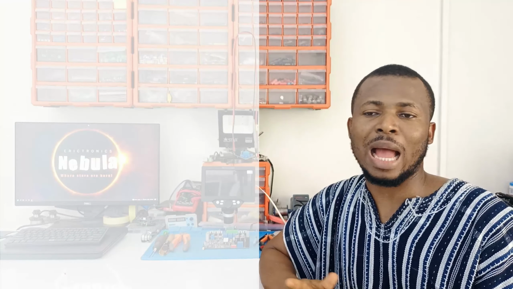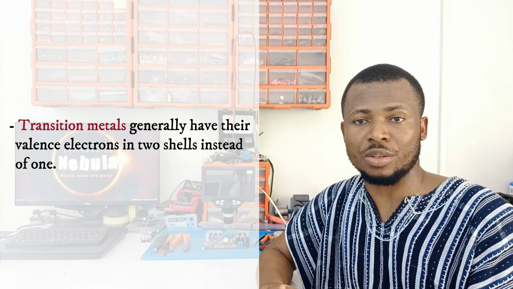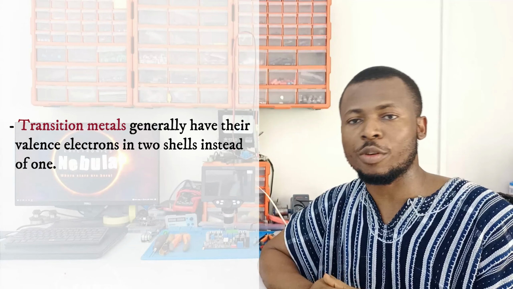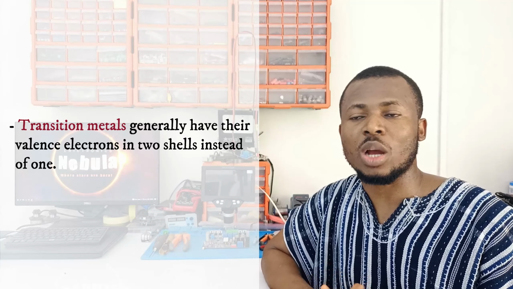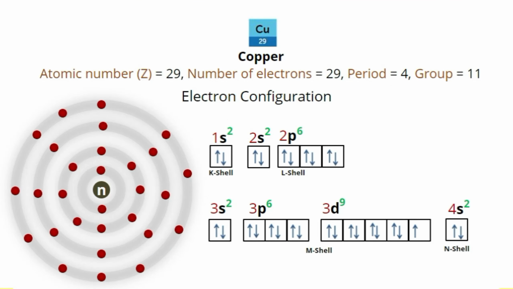The reason this happens in the case of transition metals is that they generally have their valence electrons in two shells instead of one. Take copper for instance. In the previous lecture, when we arranged electrons in copper, we ended up with this electron configuration. Well, one thing that I did not mention is that degenerate orbitals like p and d orbitals tend to have an extra stability when they are either half filled or fully filled.